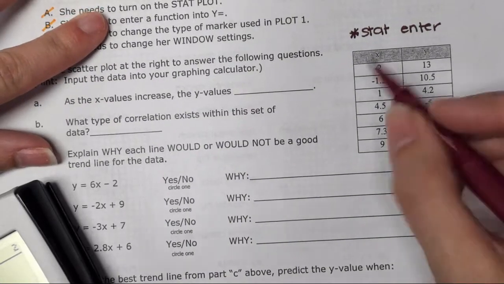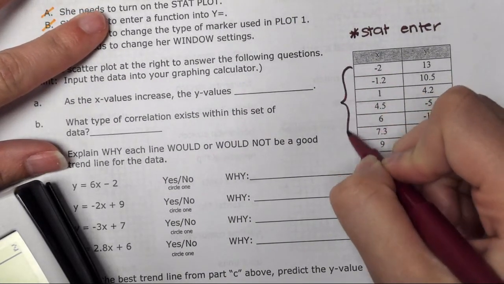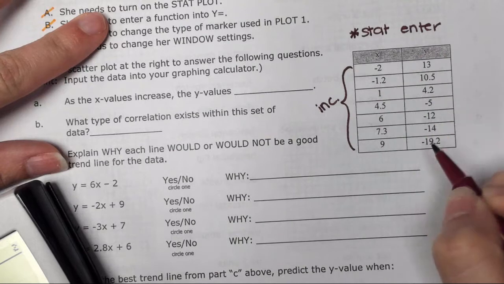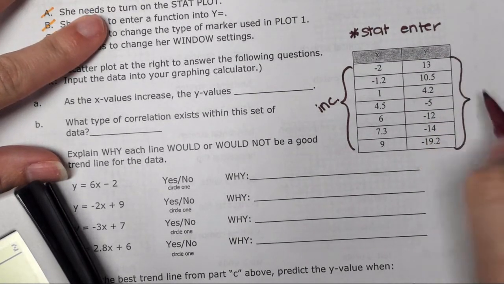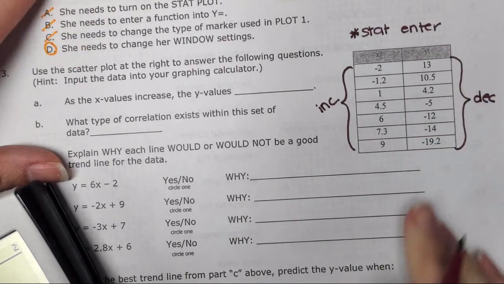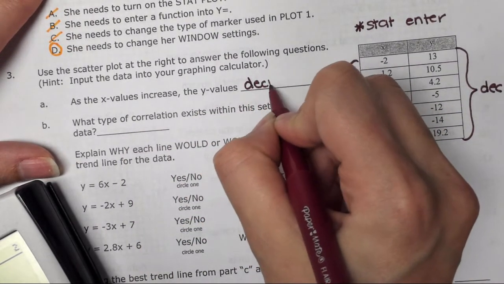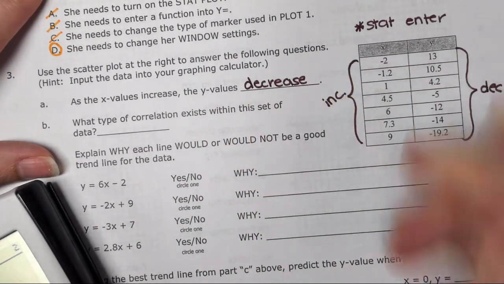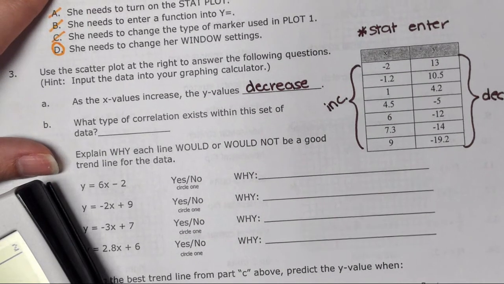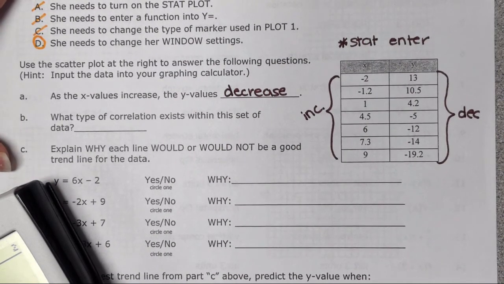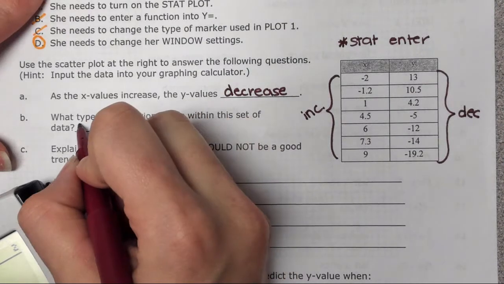Okay, so generally speaking, these are increasing, and these over here are decreasing. As the x values increase, the y values decrease. So what type of correlation exists? If one's going up and the other's going down, this is a negative correlation.